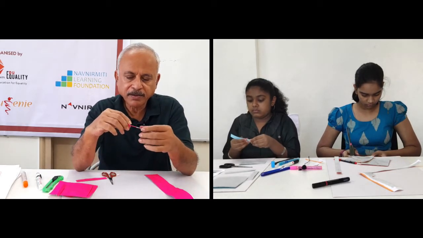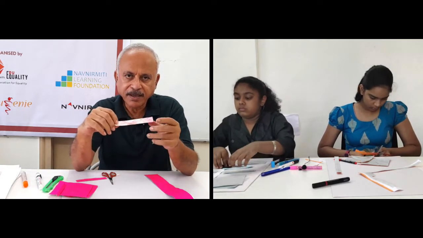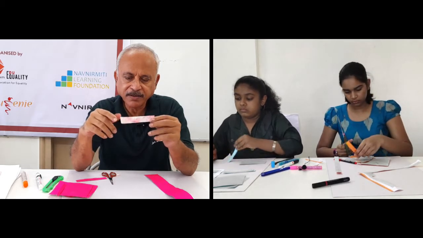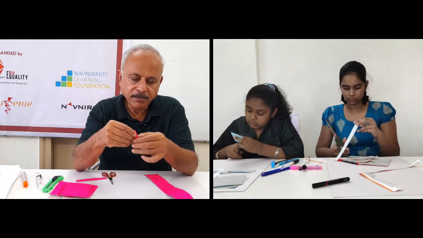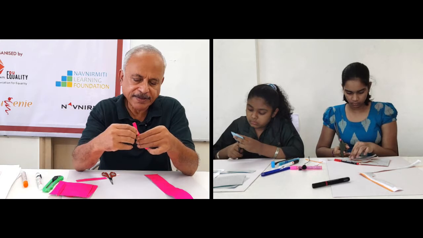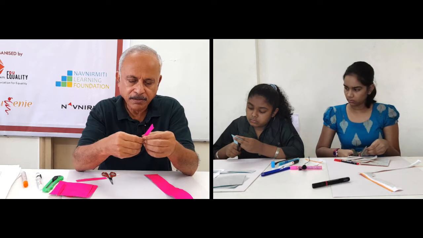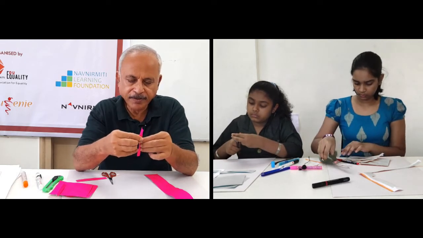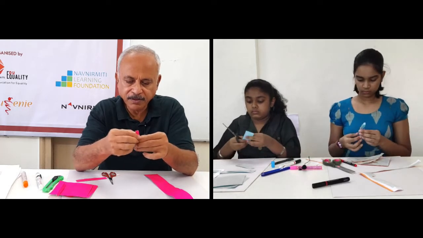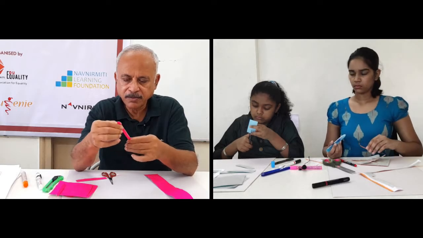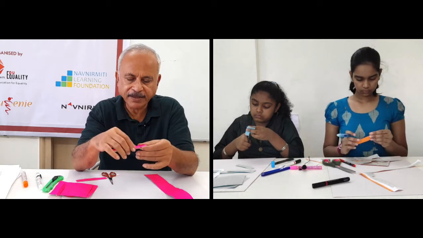And now, having made those rectangles, which are 12 centimeters on one side and 2 centimeters on the other side, fold the rectangle along the center line carefully so that you end up with a rod which is 12 centimeters in length.